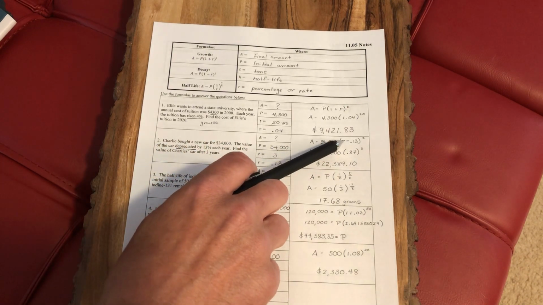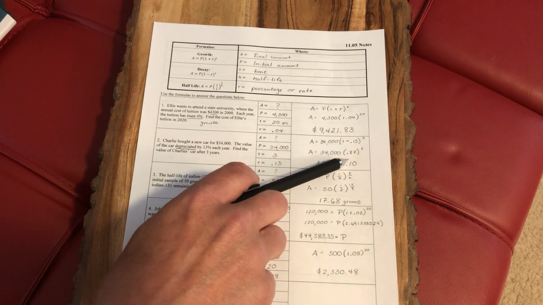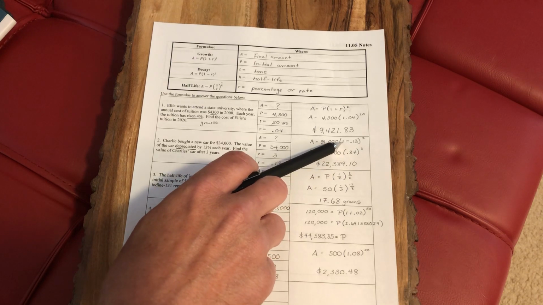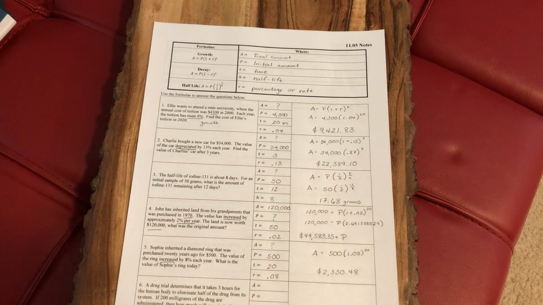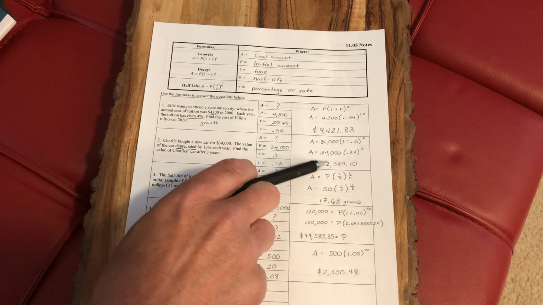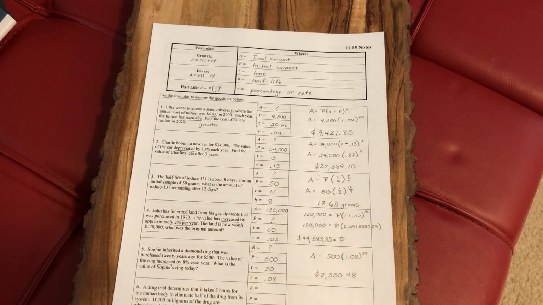So when we plug in 1 minus 0.13, that's like saying $1 minus 13 cents. So it's 87 cents, if you will, or 0.87 of a whole. Put it into the formula, plug into the calculator, and you find out that after 3 years, your car is only worth $22,389.10.